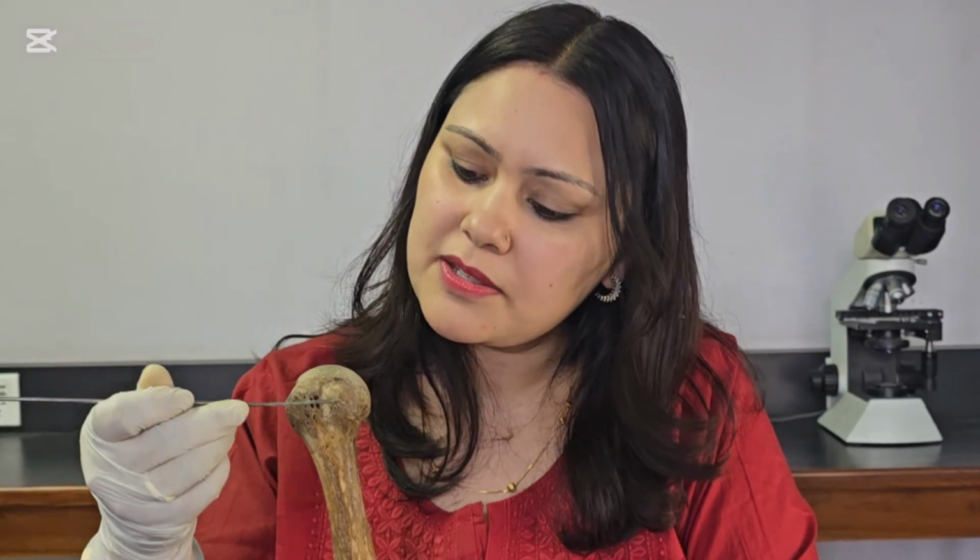Lesser tubercle. The lesser tubercle is an anterior projection of the upper end which gives insertion to a muscle called subscapularis. The subscapularis muscle belongs to the rotator cuff muscles. The rotator cuff muscles form a musculotendinous cuff around the shoulder joint, giving it more stability. The components of rotator cuff muscles are SITS, which stands for supraspinatus, infraspinatus, teres minor, and subscapularis.